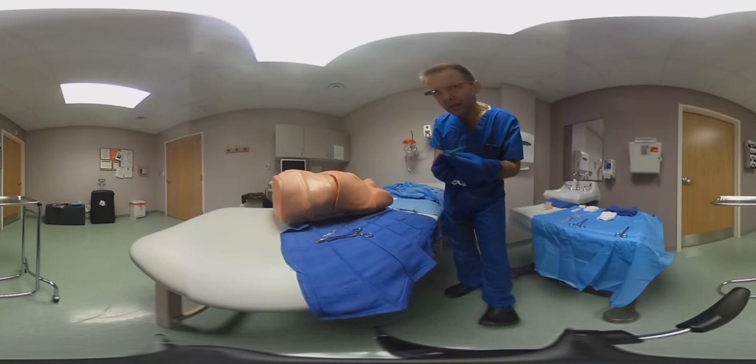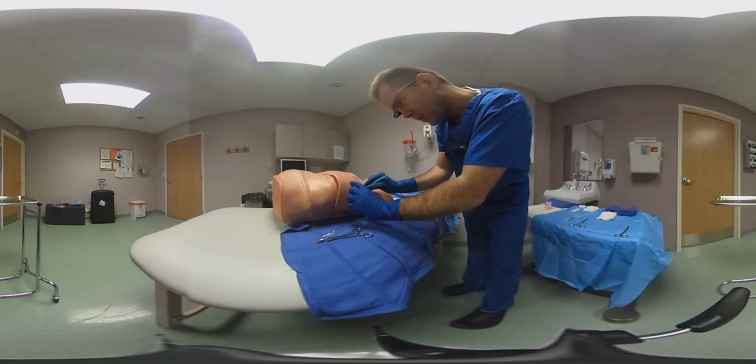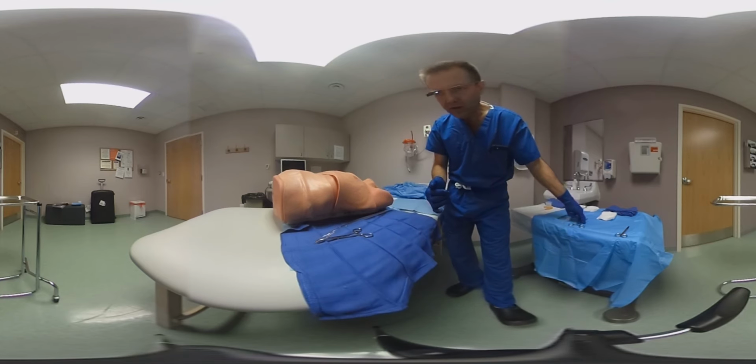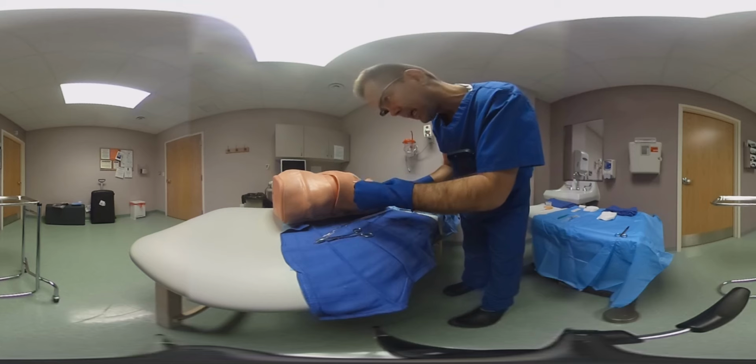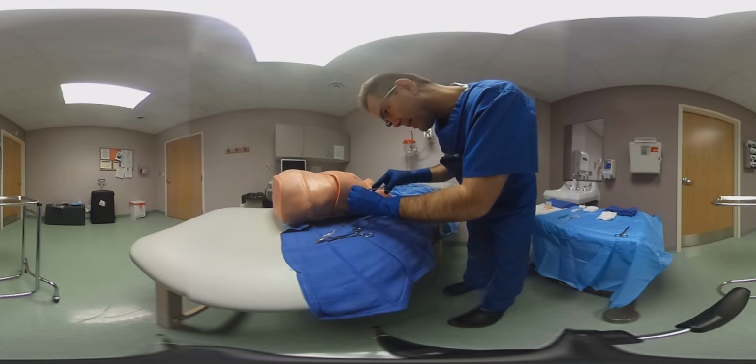So once you choose your site of insertion, you can make an incision, and once you make an incision, you use a curved Kelly clamp, again, to dissect the area, the subcutaneous area and the muscle, and find the top of that rib and push into the pleural cavity.